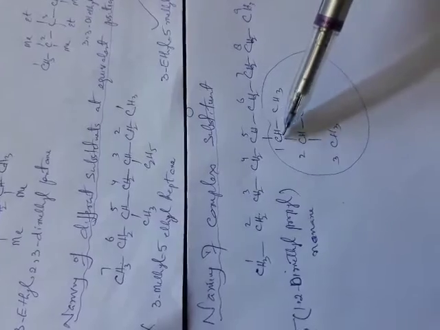Then we have 1 and 2 positions, where we have methyl groups. So it is 5 (1,2-dimethylpropyl) nonane. Again, this is named separately, and we simply indicate its position in the parent chain and put it in parentheses or brackets.